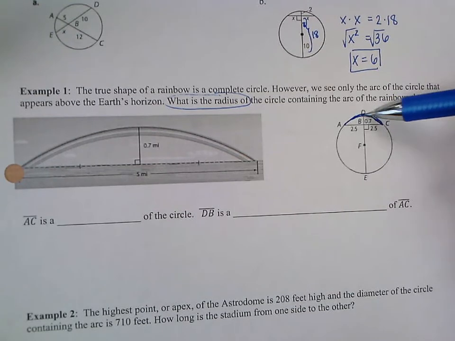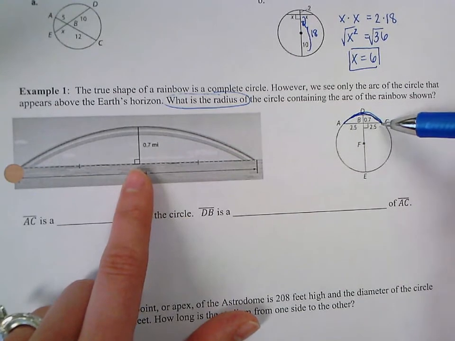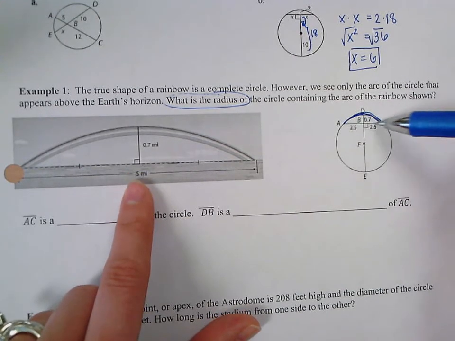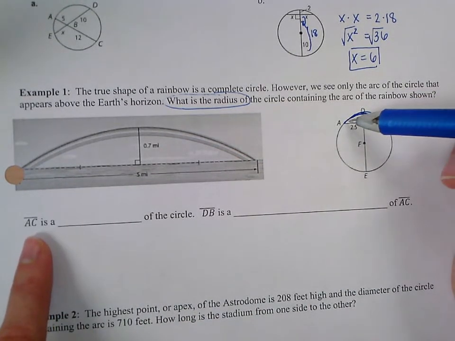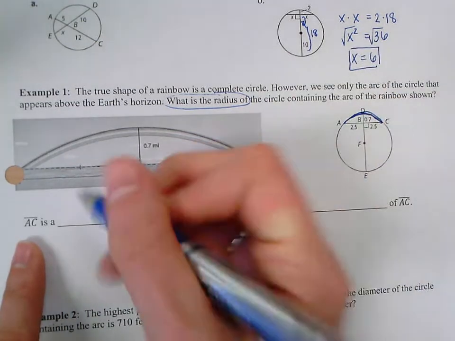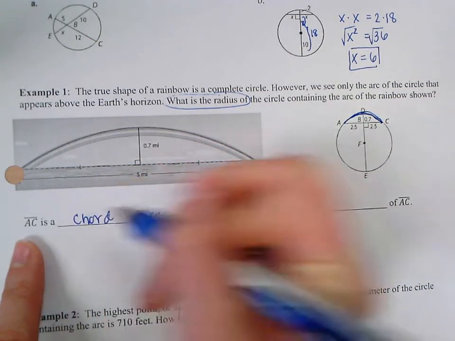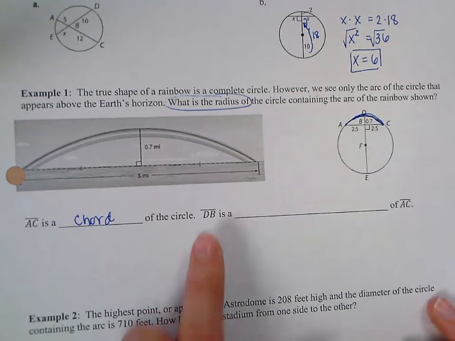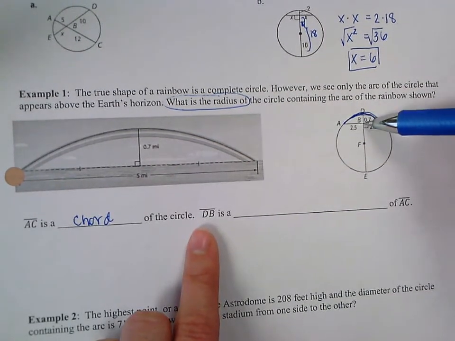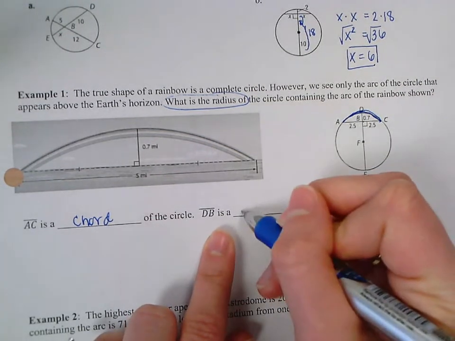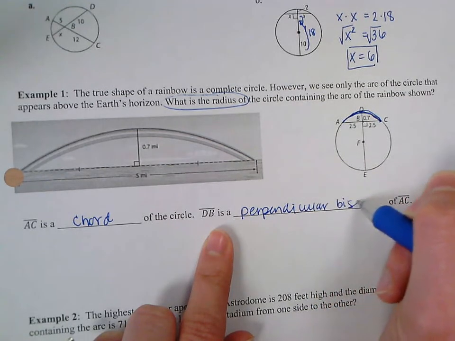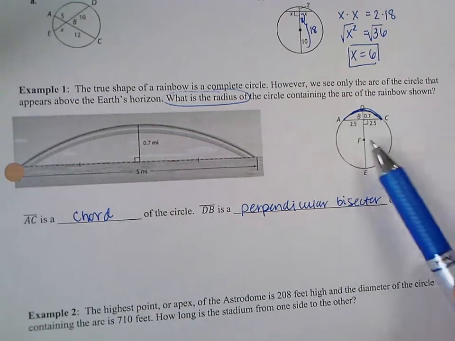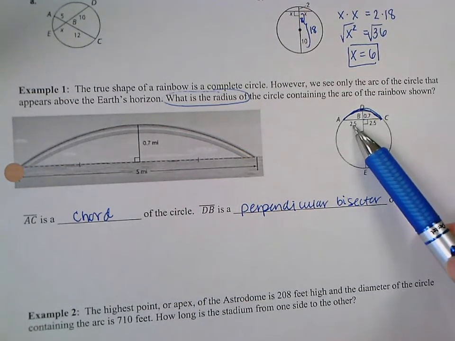But you can see here's the rainbow, here's the 0.7. And then here is the width of the rainbow that we can see, which would end up being a chord of the circle, 5 miles long. And when it says AC, so I had just given this to you, AC is a chord of the circle. So that's the horizon or the width of that rainbow. And then DB, the 0.7, that ends up being a perpendicular bisector. So that's why the 5 miles is split into the 2.5 and the 2.5.